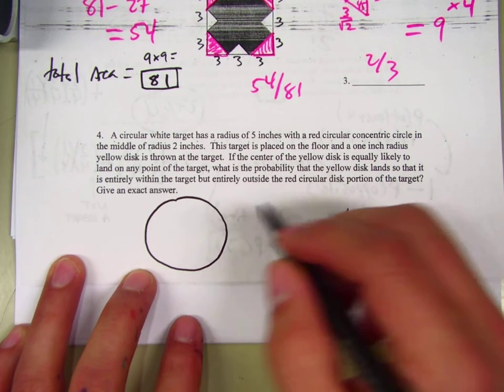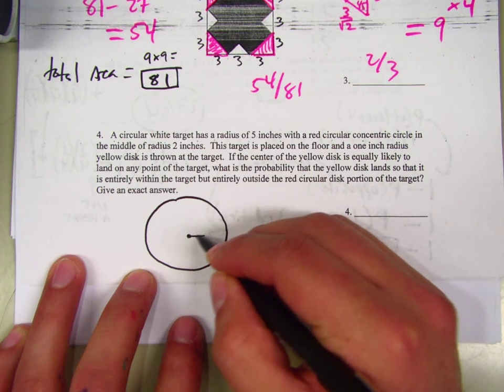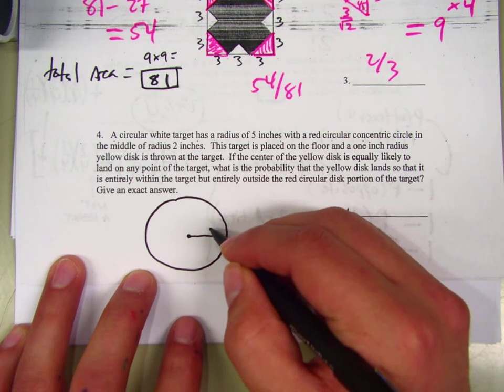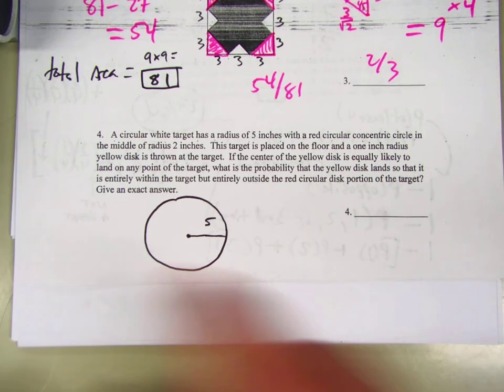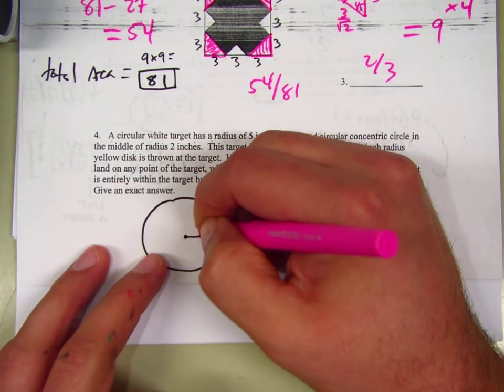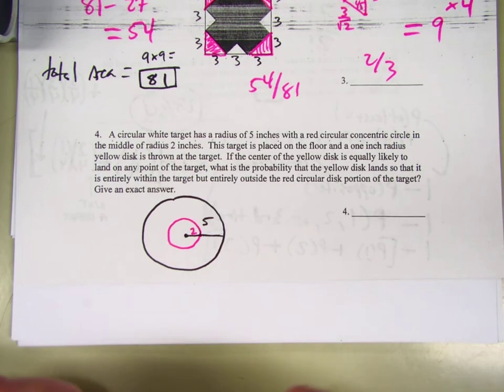So we have a circle with the radius of 5 inches, right? And then there's a circle within the circle that has a radius of 2.